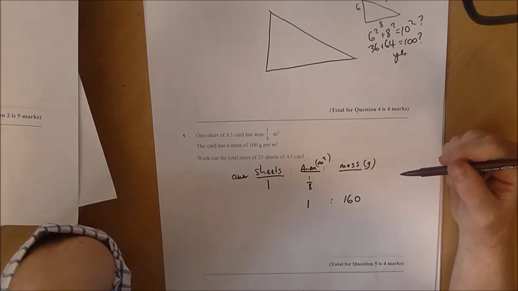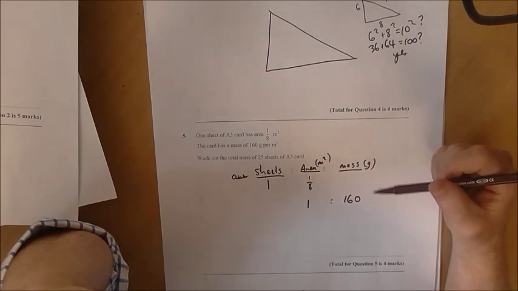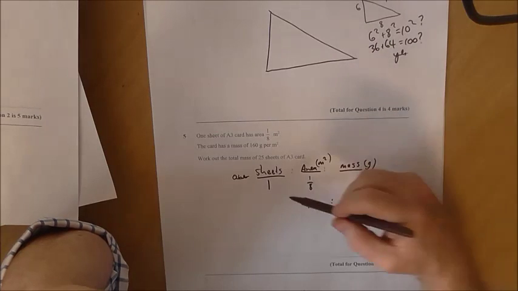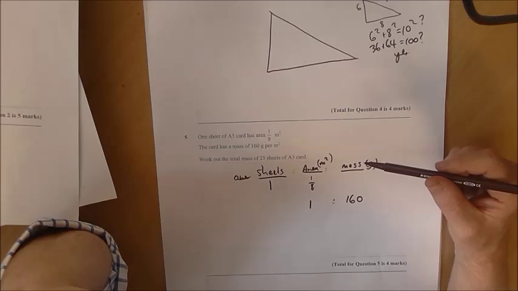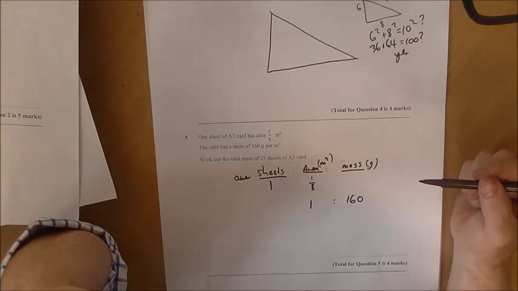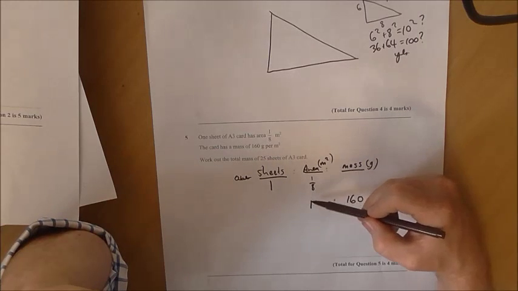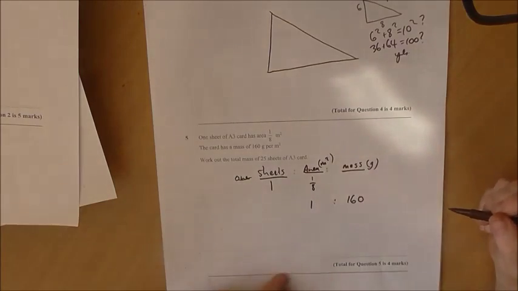So it looks to me like a triple ratio, where you've got 3 things that are being talked about. So I would muck around until you've got the number 25 for sheets, and if you do red dudes until these match, then the mass will be whatever's here.